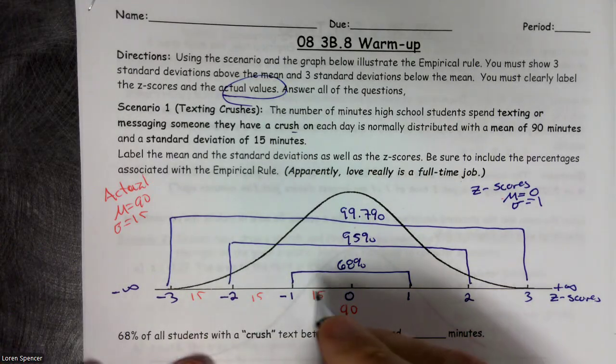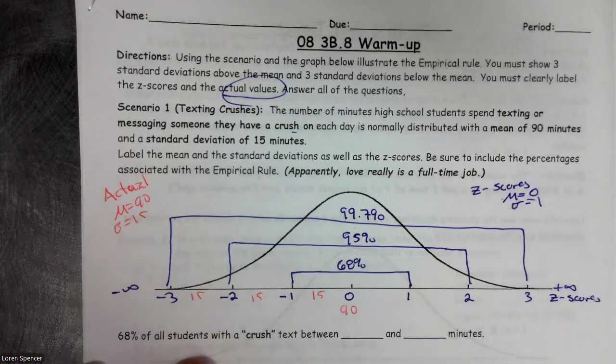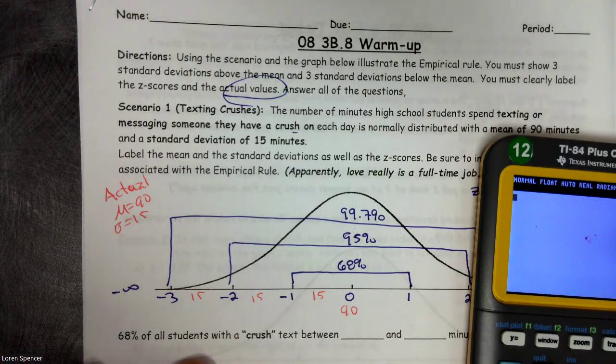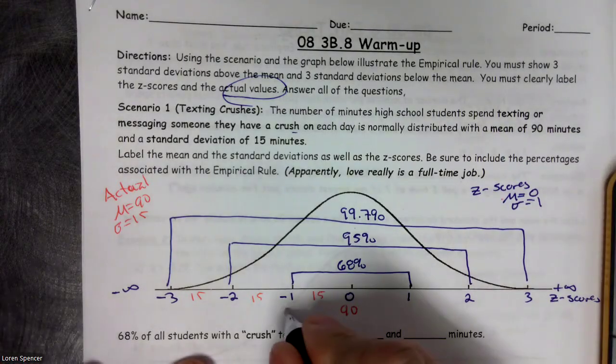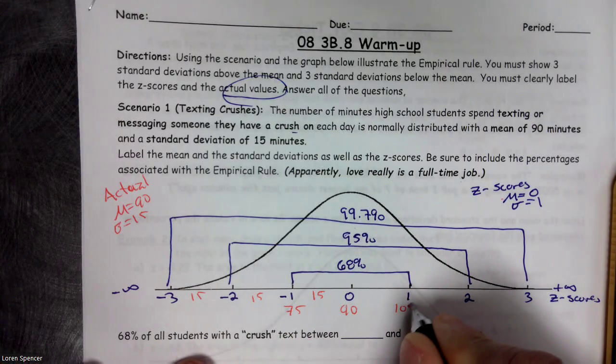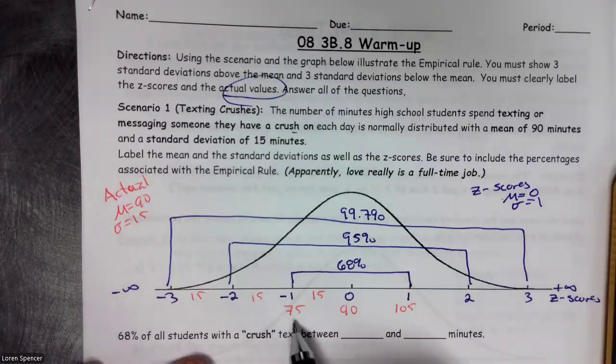Well, 90 minus 15: when I take my calculator and do 90 minus 15, I get 75. I'm just going to run these down. If I add, I get 105. So 68% is between 75 and 105, and that's plus or minus 1 standard deviation.